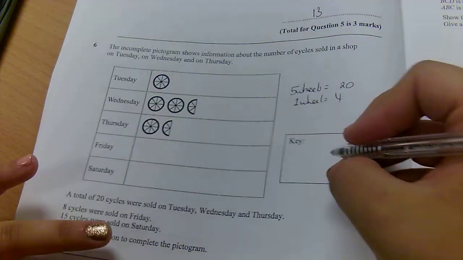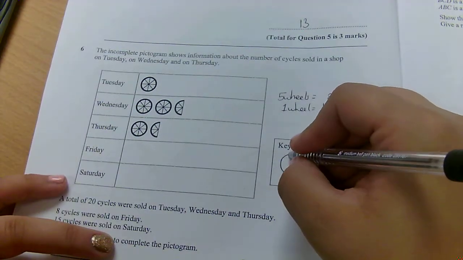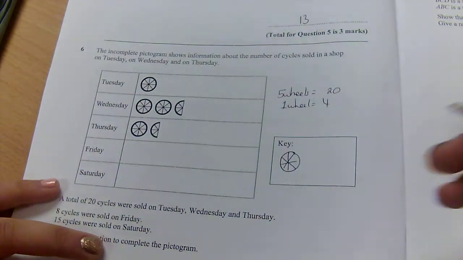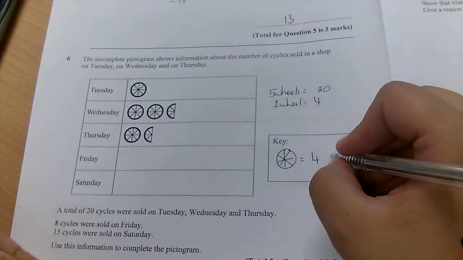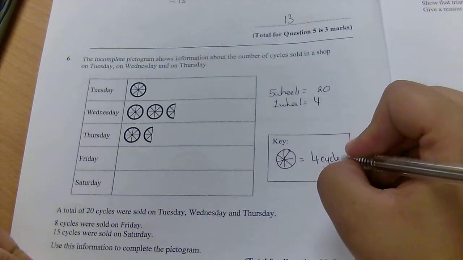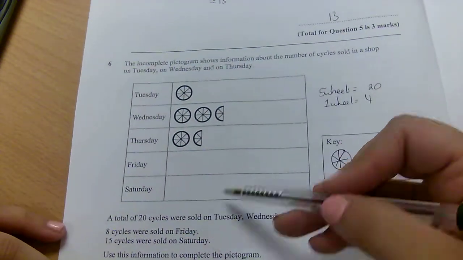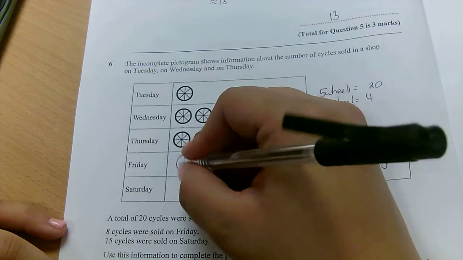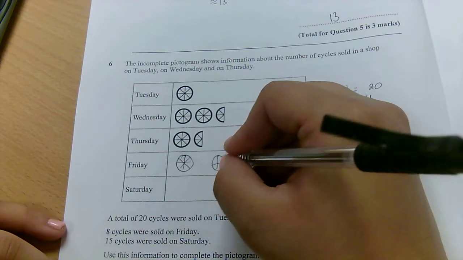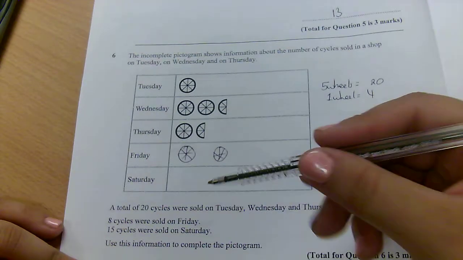And I need to write that in my key. 1 wheel, not a great wheel, but never mind, equals 4 cycles. So 8 cycles were sold on Friday. Well, if 1 wheel equals 4, I need 2 of those. 1, 2. Well, that's horrendous, that one.